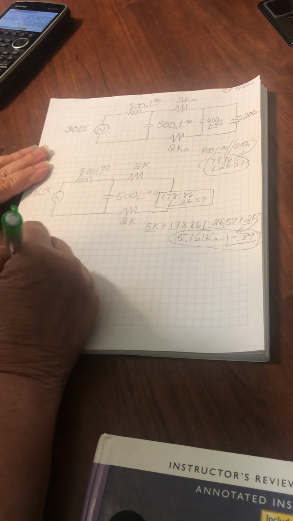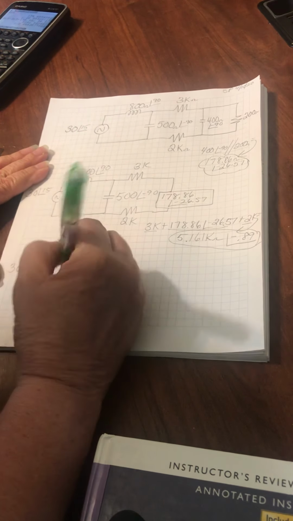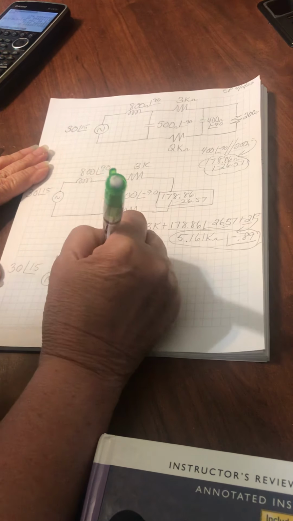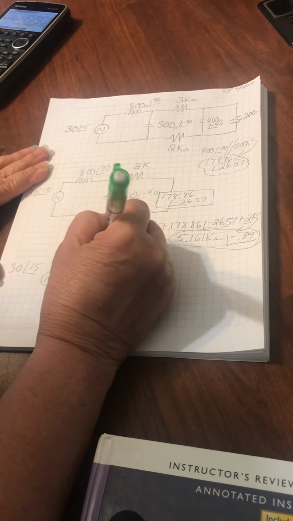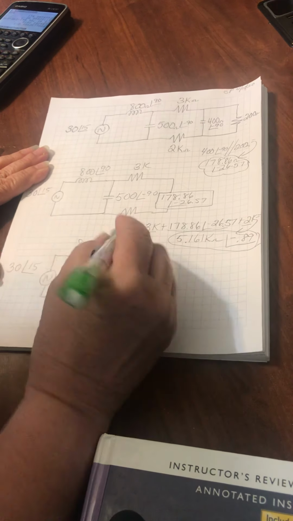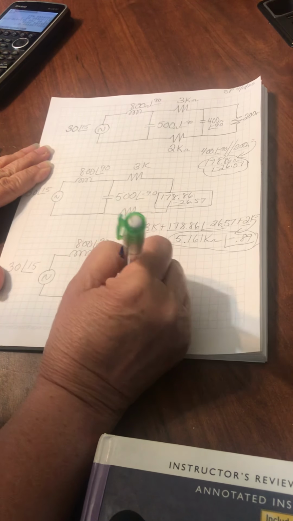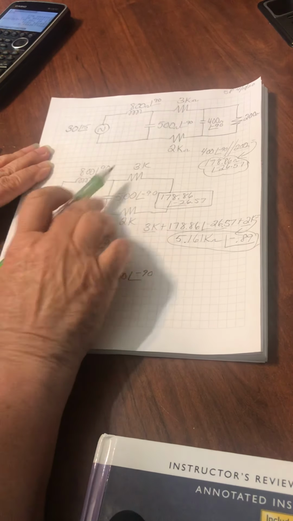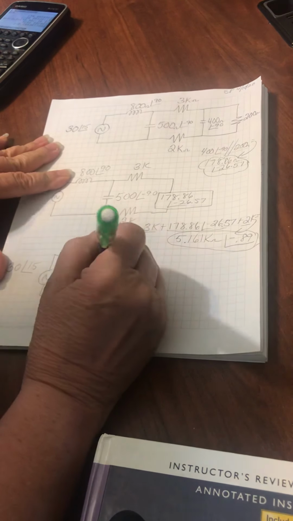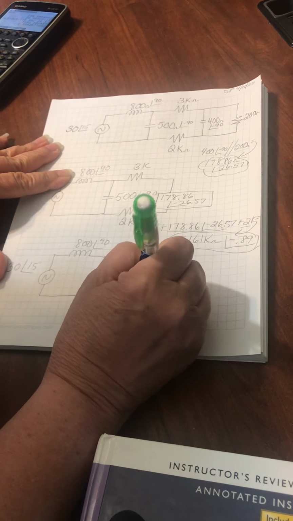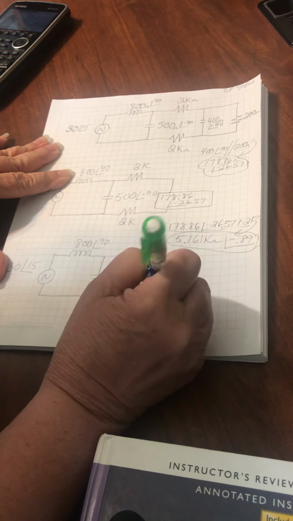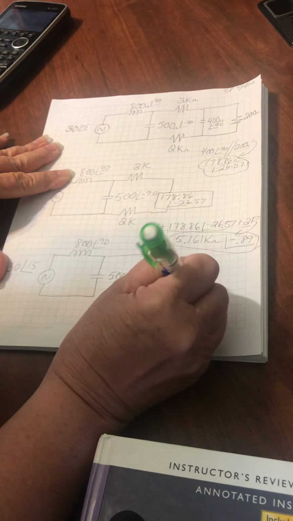We have 30 at an angle of 15, we have 800 at 90, and we have this capacitor we haven't done anything with. These three components go in a box: 5.161 K at an angle of -0.89.